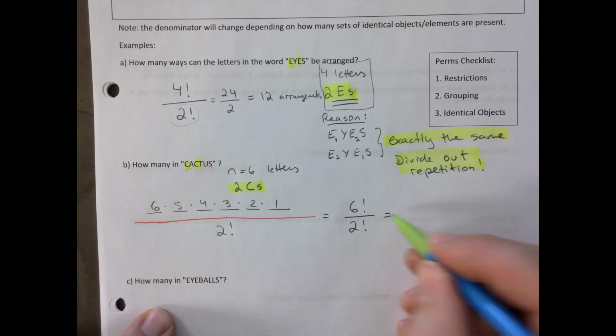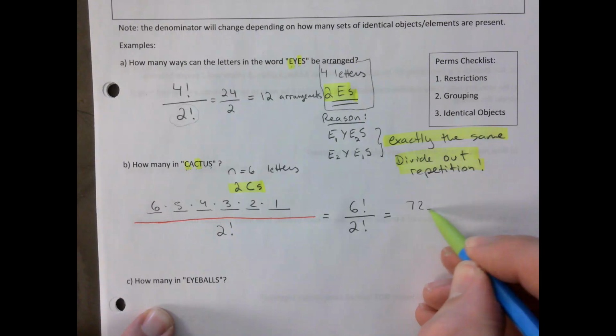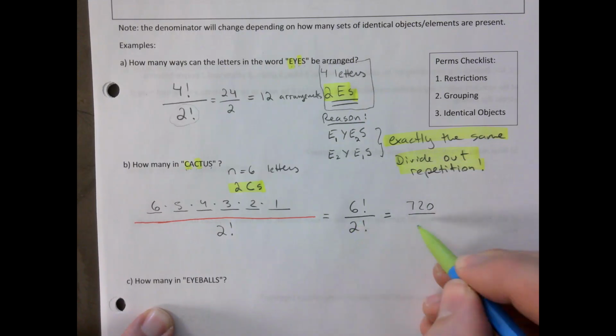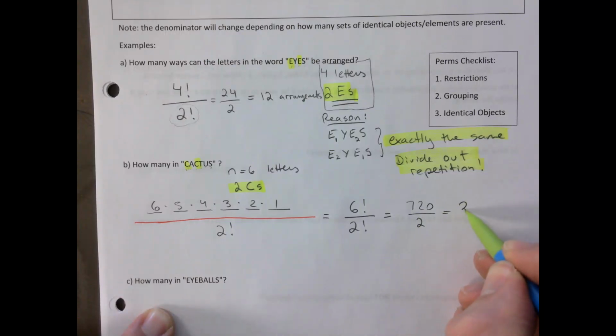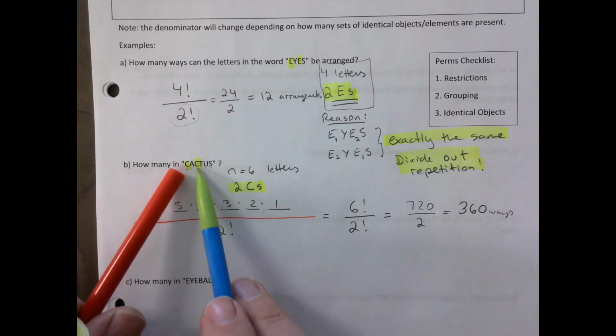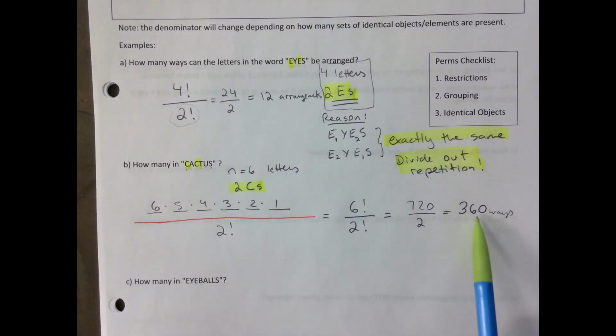What is 6 factorial? If you have it on your study sheet, that's 720. 2 factorial is just 2 times 1. That's 2, so 360. Normally you would say 720, but because we've got the 2 C's, it's actually half of that. We're not counting those as well.